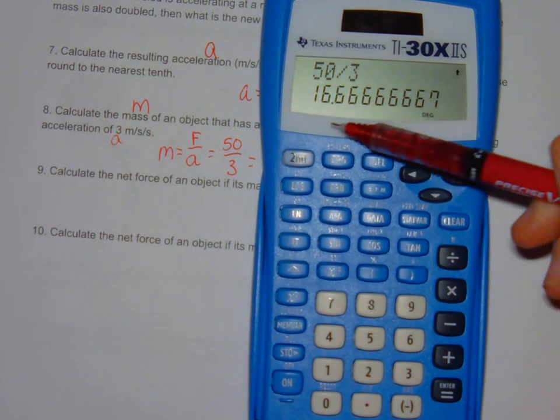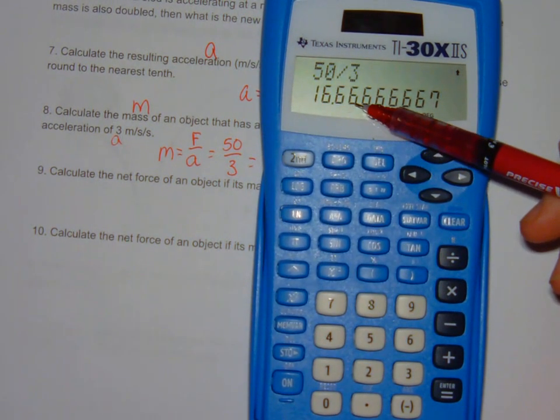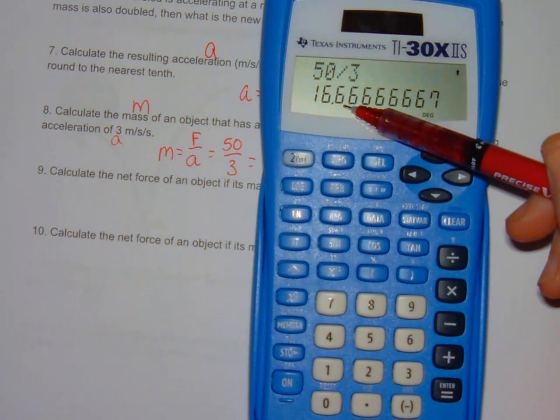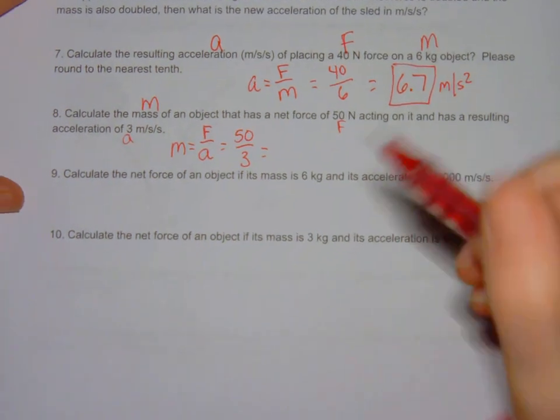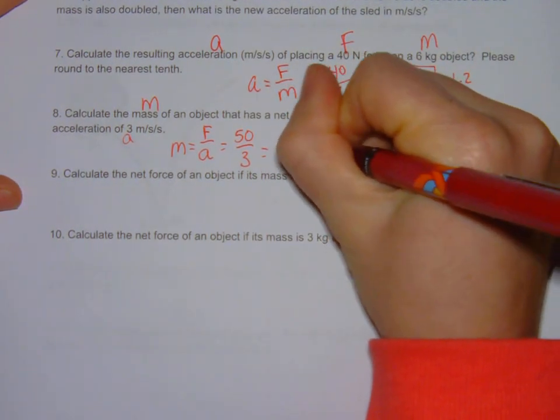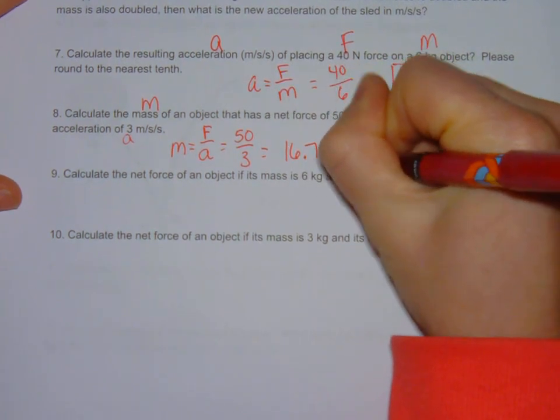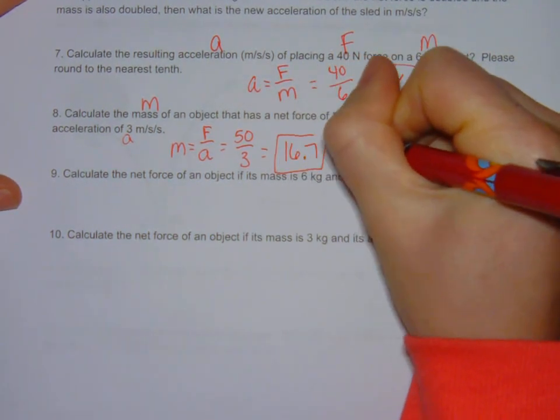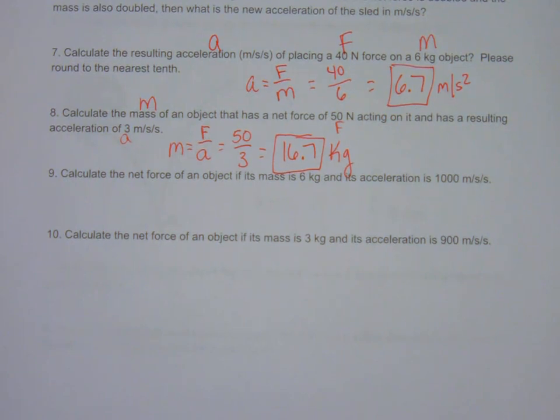This time, again, round to the 10th. Same type of rounding scenario. This 6 tells us that we must round the 10th to a 7. So our final answer is 16.7, and since it's mass, it's kilograms, but again, we just type in the 16.7.